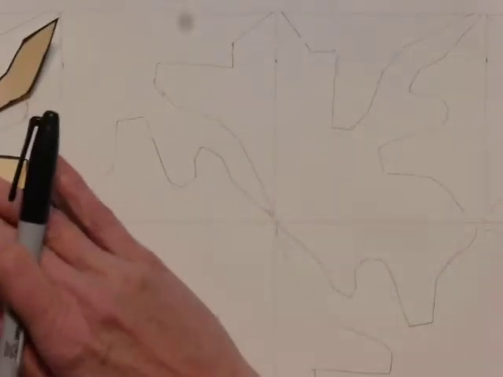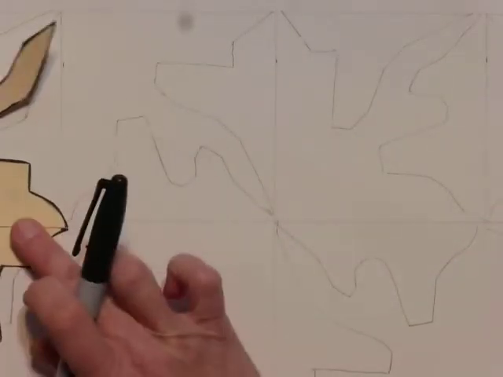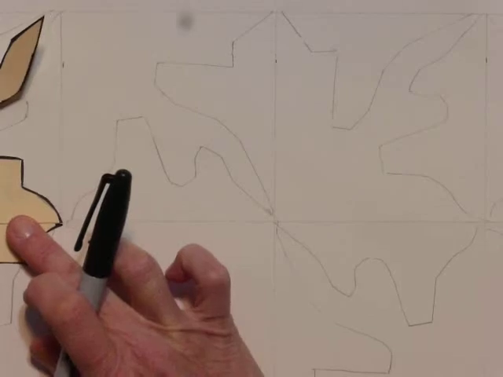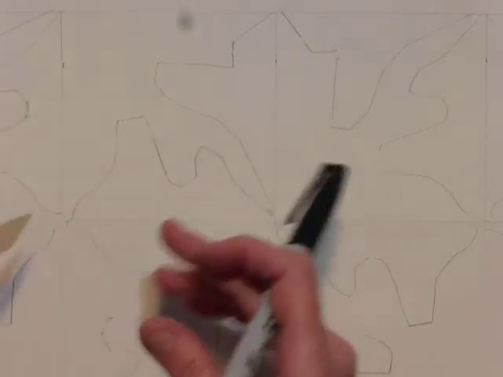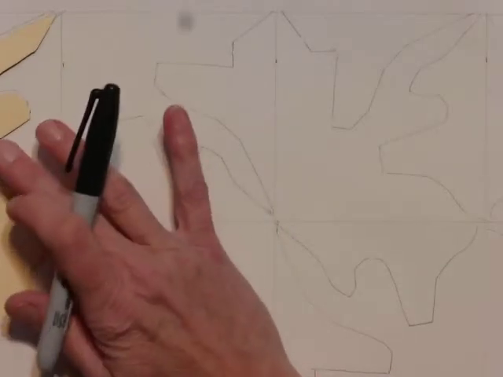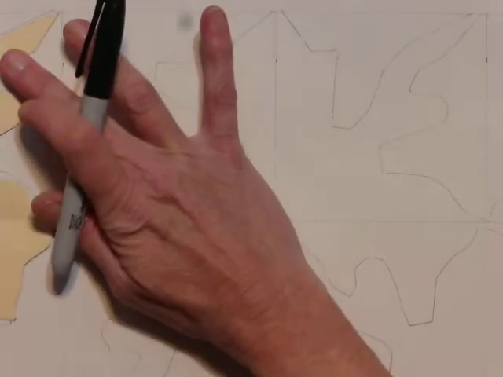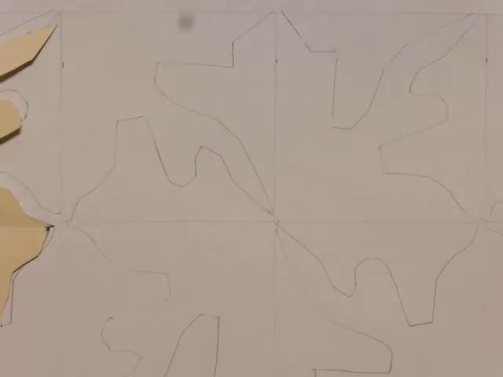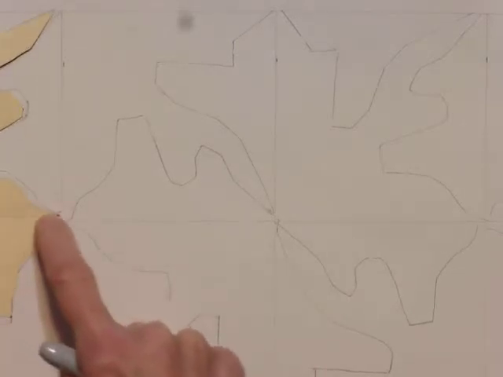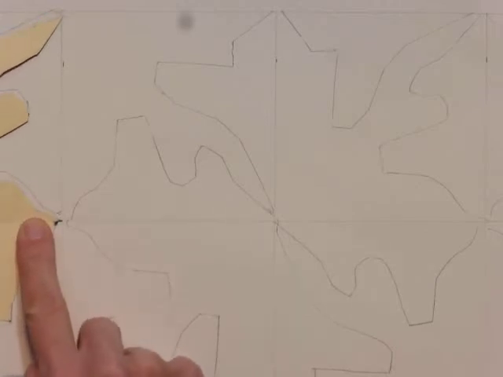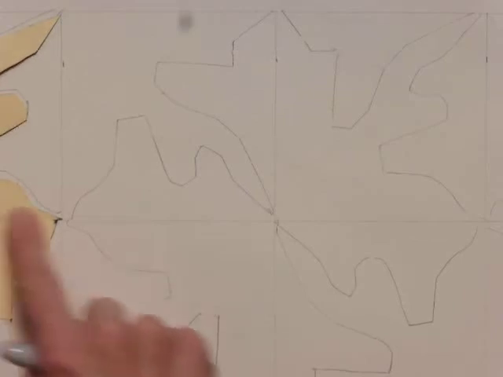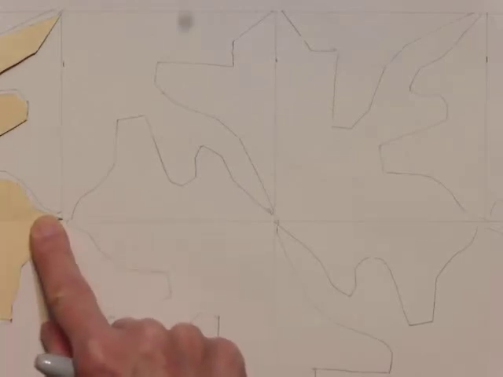I'm going to place the original square in here, and you want to line up these lines here and these lines here. So that's all you care about, is getting the edges of the square aligned here.